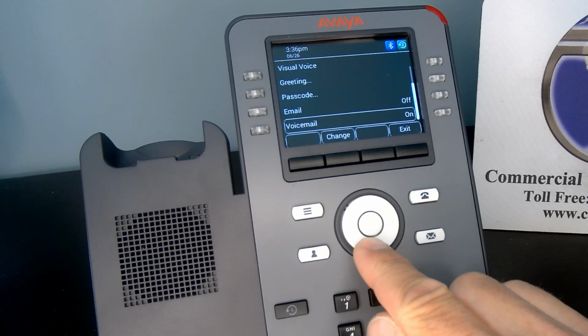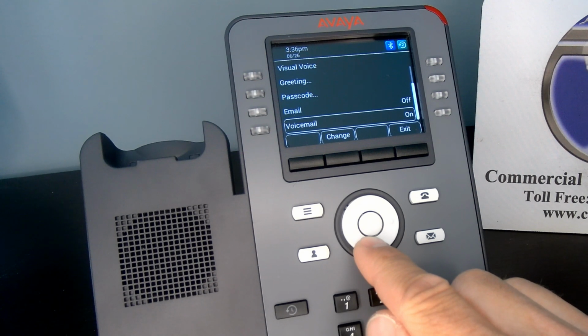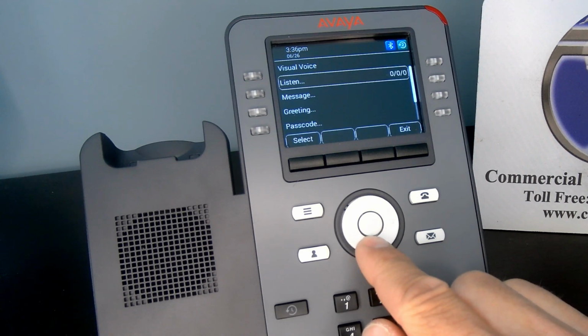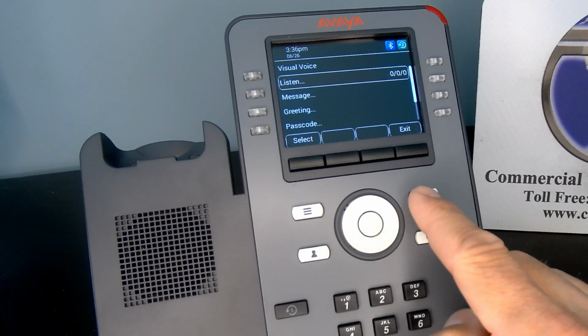Okay, and then the very last option here may or may not be available. This allows you to turn on or off your voicemail for this particular extension. To exit out of voicemail, you can press the exit key.